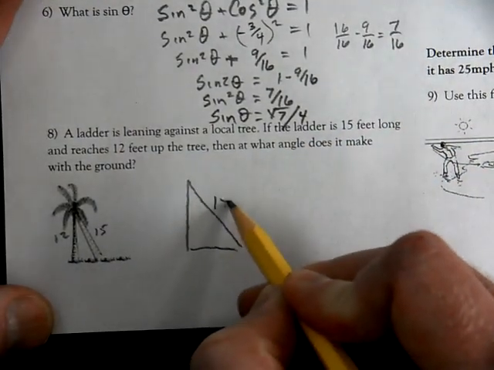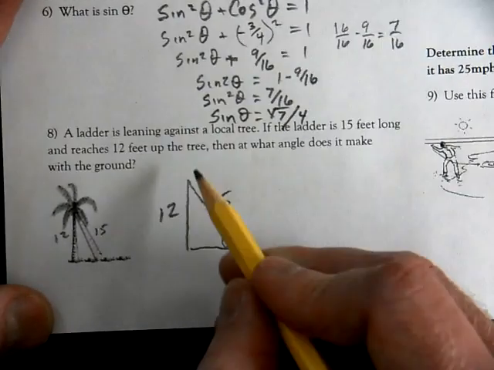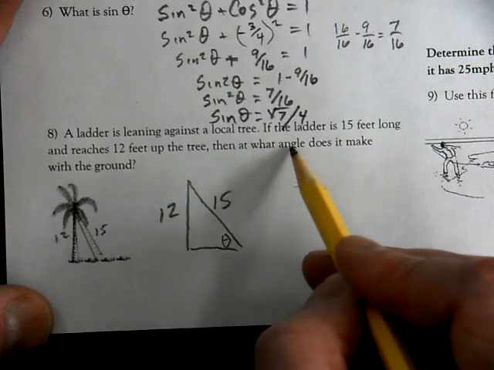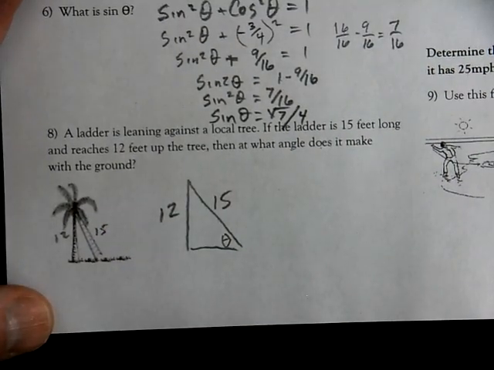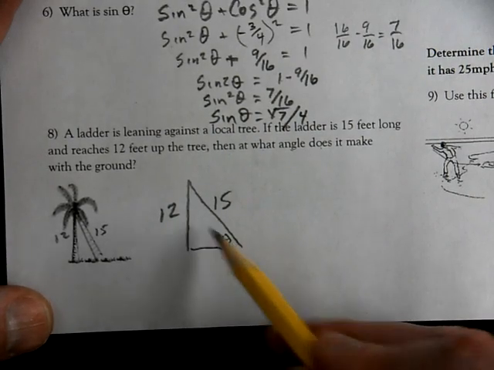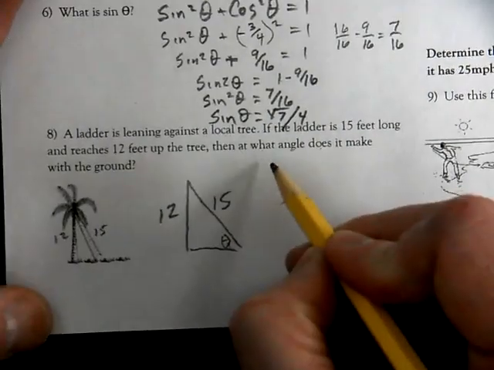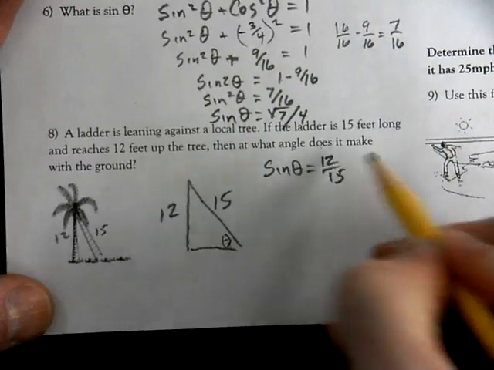the hill. Here we can draw it a little bit bigger. And we're looking for the angle. At what angle does the ladder make with the ground? The ladder makes this angle. It's an angle of elevation. So opposite over hypotenuse: sine of theta equals 12/15.